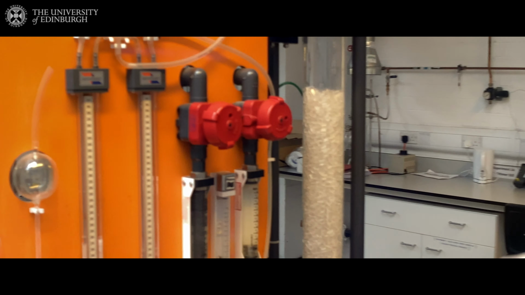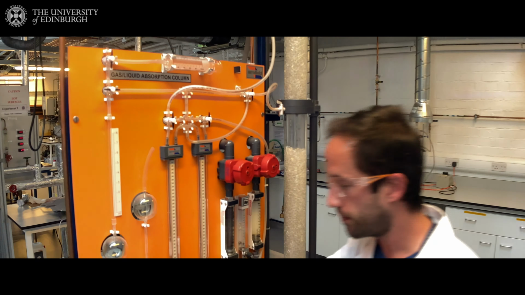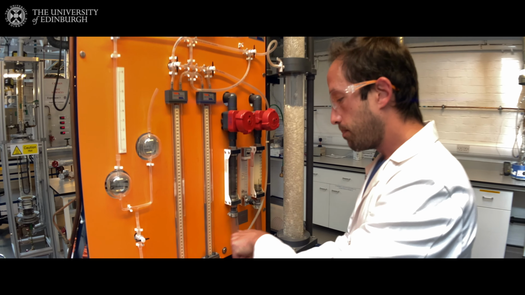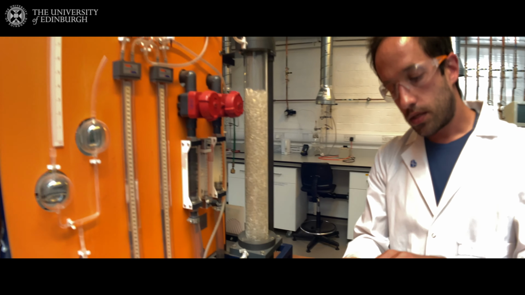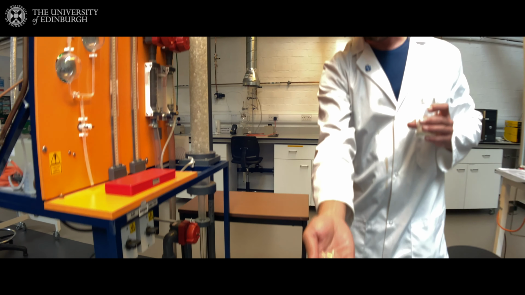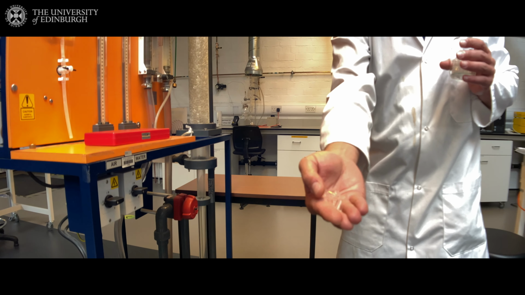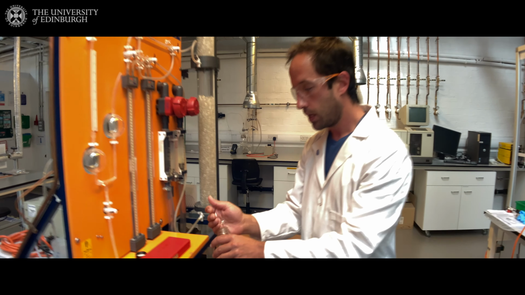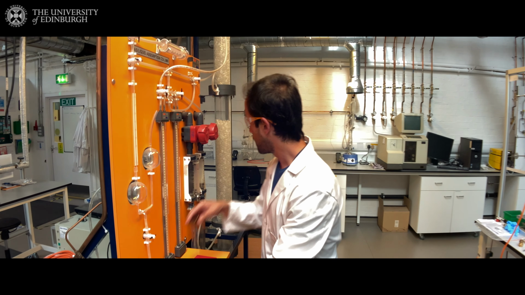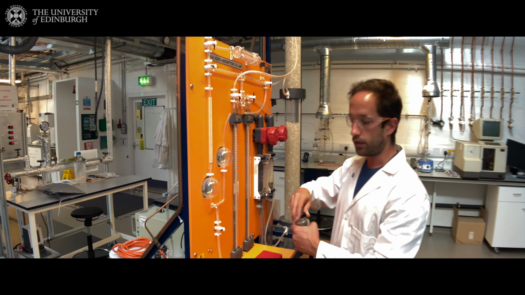As you can see here, we have two in series. Inside the packed bed, we have these, they are called raschig rings. These are made of glass in this case. And as you can see, they are randomly oriented.